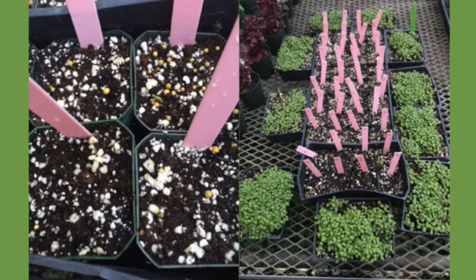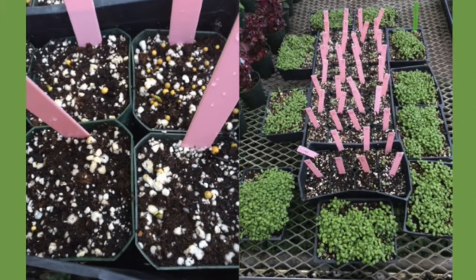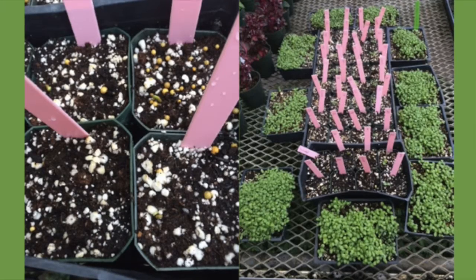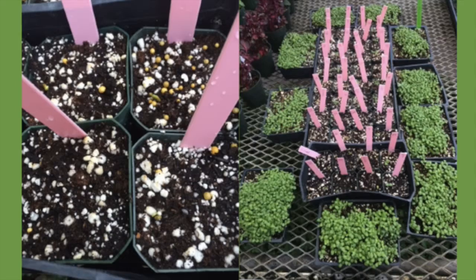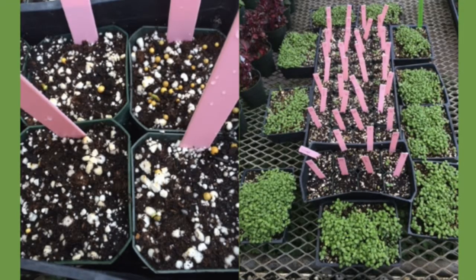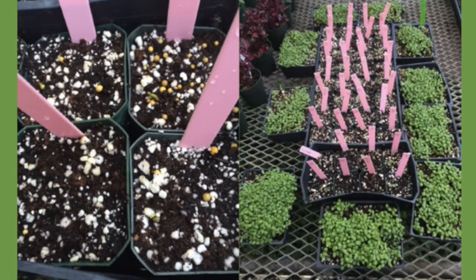On the right, you can see a picture of our entire trial, or our entire experiment. We planted clover around the edges of our treatments in order to eliminate the edge effect, which is essentially a different amount of water or light based on being around the edge of the experiment.